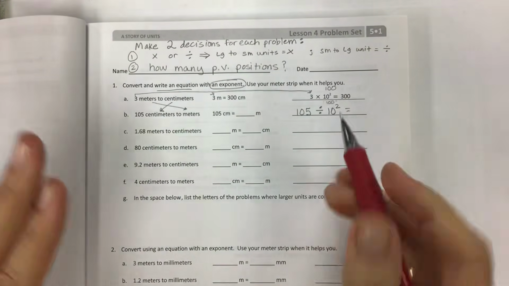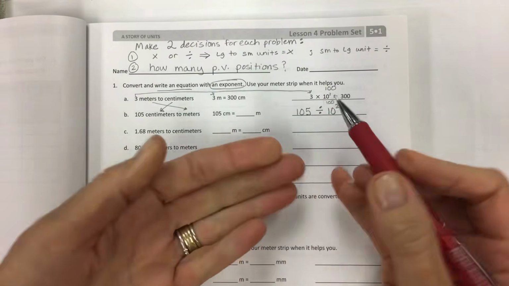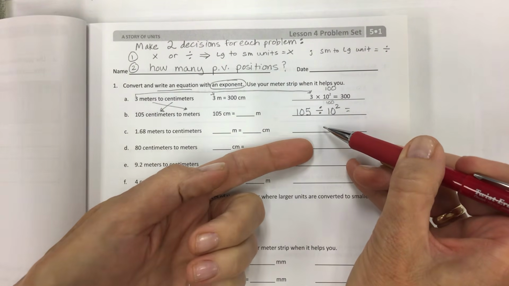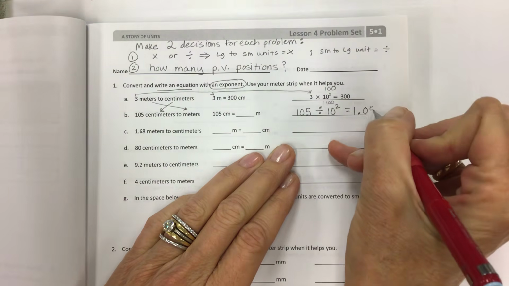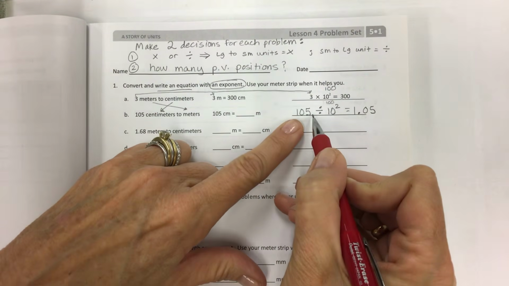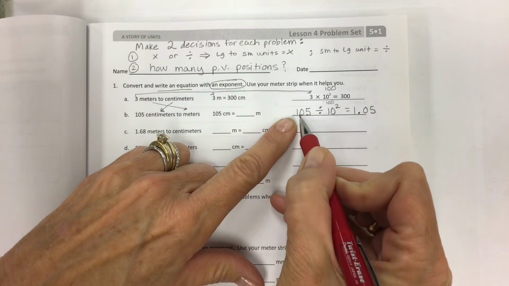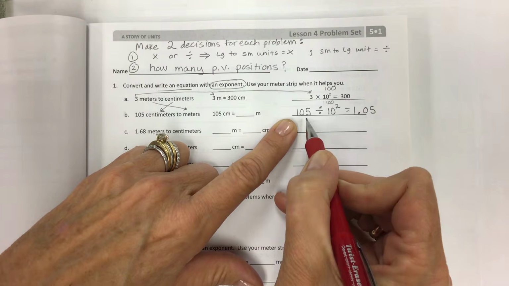So if I'm shifting these digits, I want to have less value, so they're going to smaller place value positions, then I would shift 2 positions. Some kids will say, move the decimal 2 places to the left to create a number that is 100 times smaller than 105.